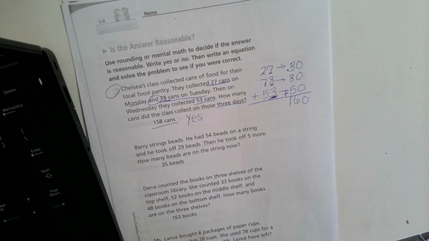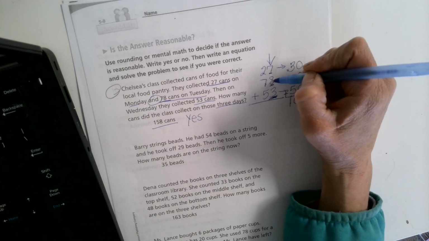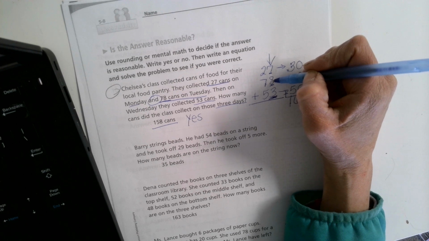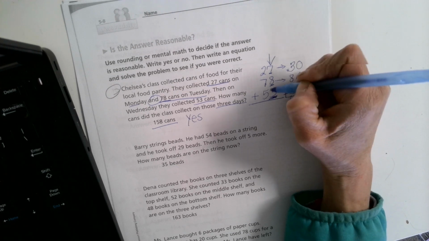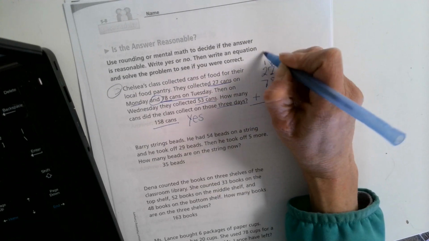I want to check my work. Now I'm going to actually do the problem. 7 plus 8. Well, I know 7 plus 7 is 14 from my doubles. So I'll add one more, which makes 15, 16, 17, 18. Put the 8, carry that 1, go to the tens place.